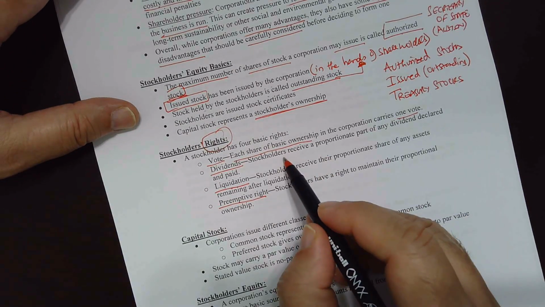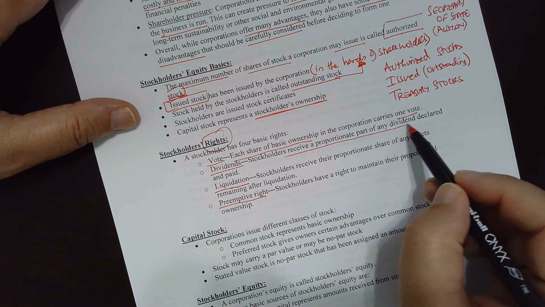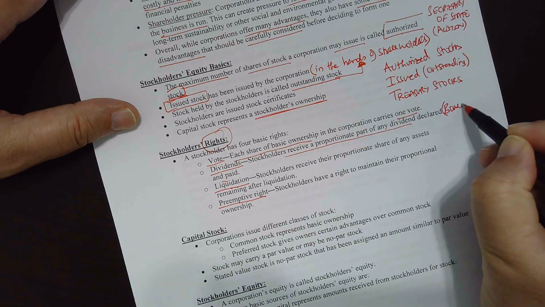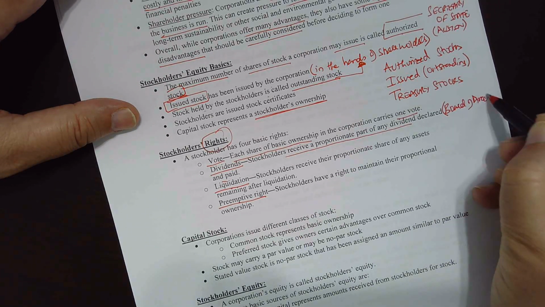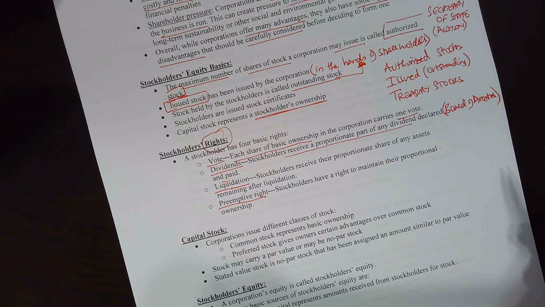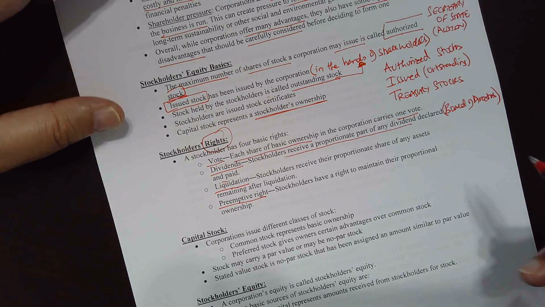Dividends: a stockholder receives a proportionate part of any dividends declared and paid. Who declares? The board of directors. We're going to discuss the board of directors later in this chapter, but the board of directors announces the dividends, and then the shareholder receives it in a month or so.